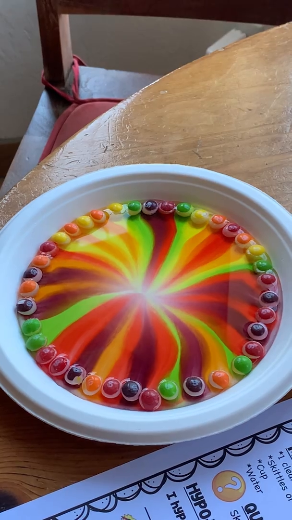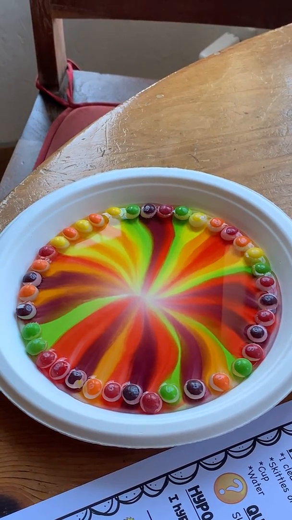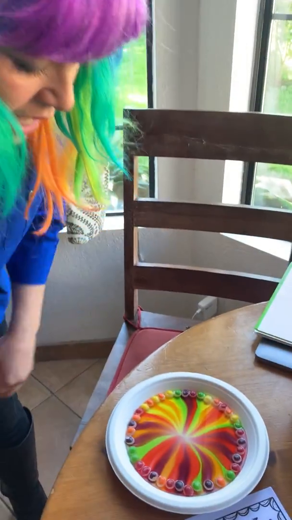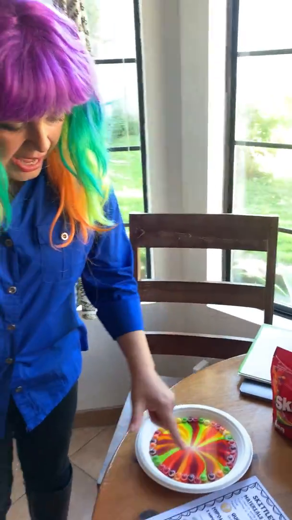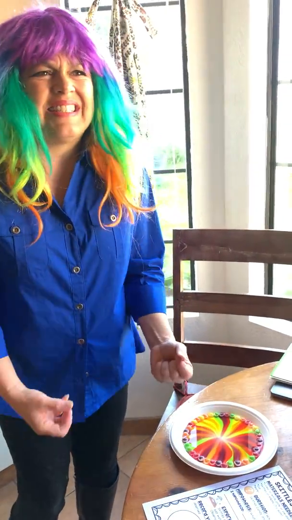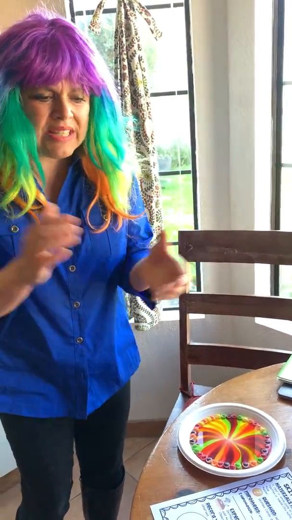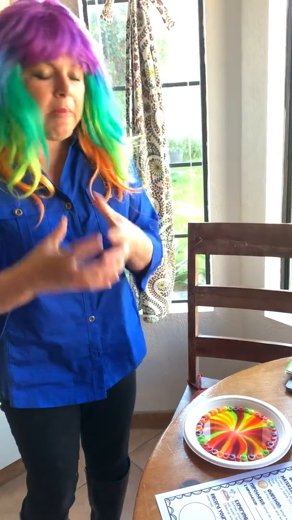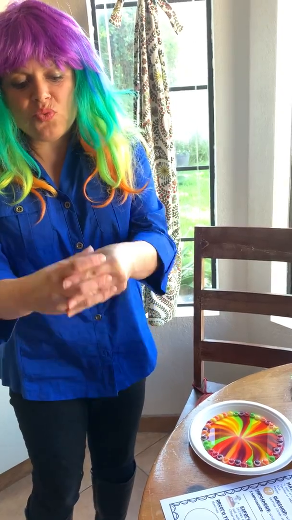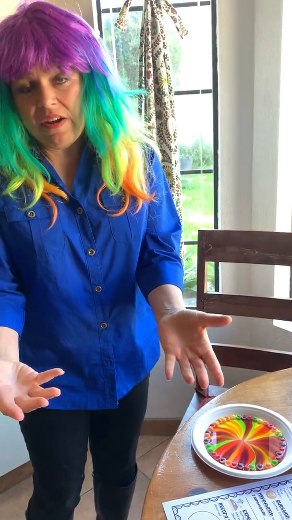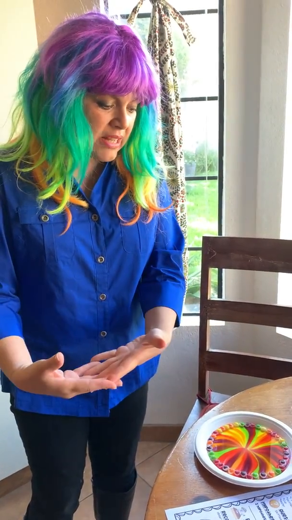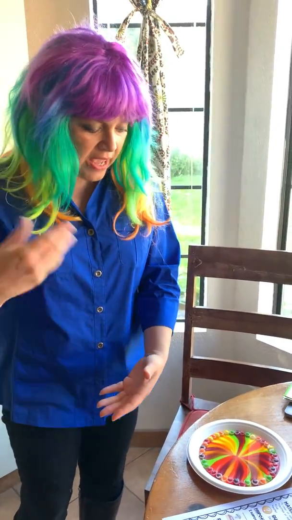I'll tell you a secret. This is called water stratification. Each one of these Skittles has a different amount of density. Density is how heavy or how dense and compact something is. So something really heavy, like a metal block, is really, really dense. It doesn't have a lot of air in it. And then you have something with low density, maybe like a Lego, which has a lot of air.